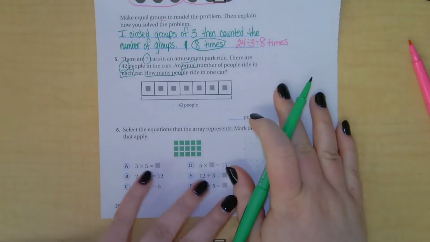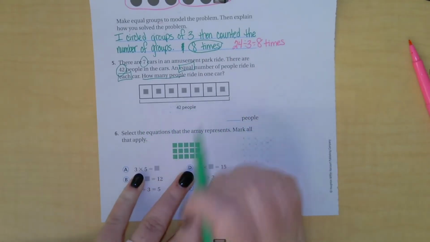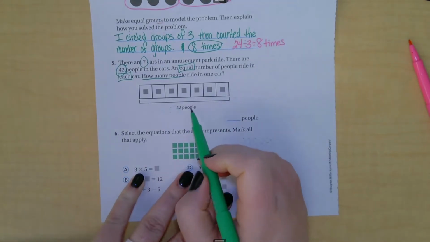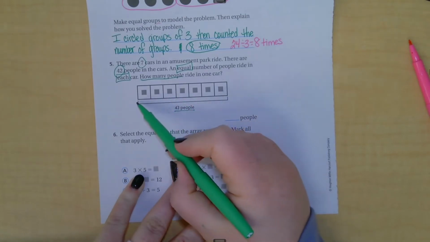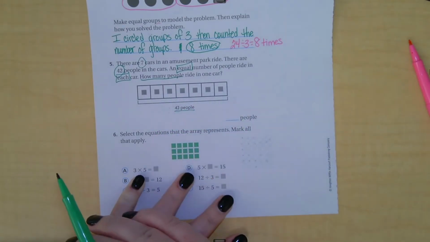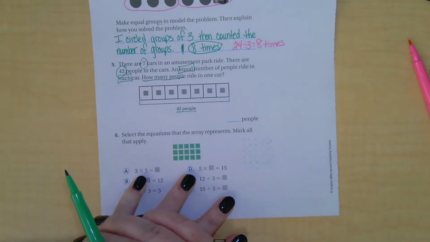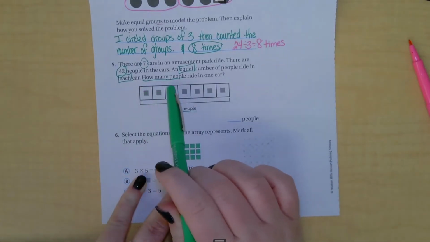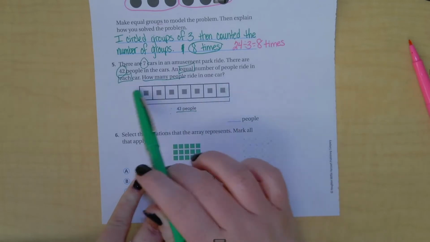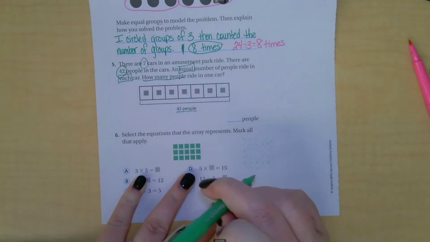Okay, so this is our bar model, or I like to call it the candy bar model. And you know, this number here is your total number. That's always your total number. It goes from here all the way down to here. So I have the total number of people. And I know that there's 7 cars. So 1, 2, 3, 4, 5, 6, 7. So each box represents one of the cars.